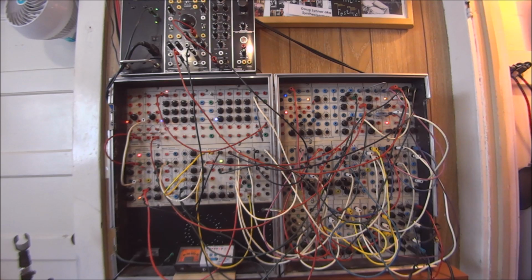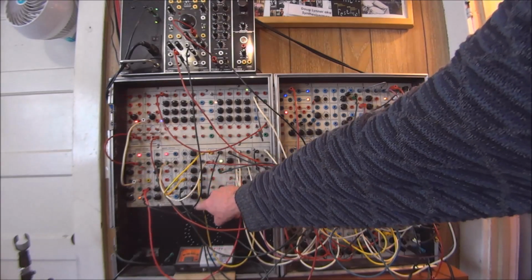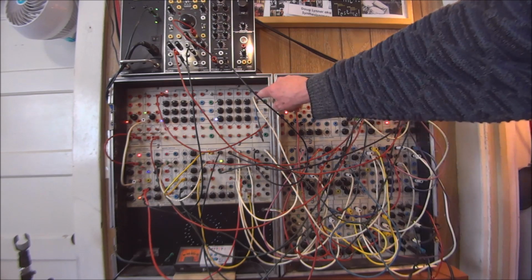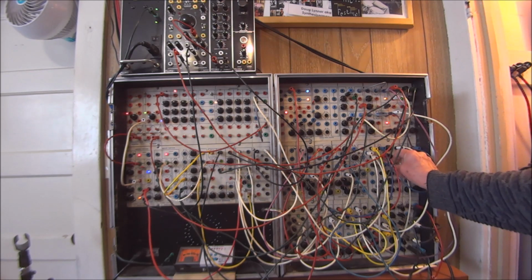Each one of the pulse outputs of those envelope generators is fed over here to a voltage processor, and that allows me to choose which one is controlling the sample of the voltages here, or which combination of them is doing so. Of course, we have another voice.